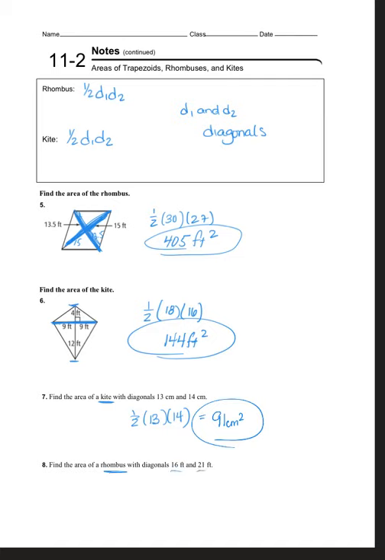And then number 8, this is a rhombus. It tells you what the two diagonals are. So again, it's 1/2 of 16 times 21. So 16 times 21 and then divide by 2. We're going to get 168 feet squared. So that pretty much sums up trapezoids, rhombuses, and kites.